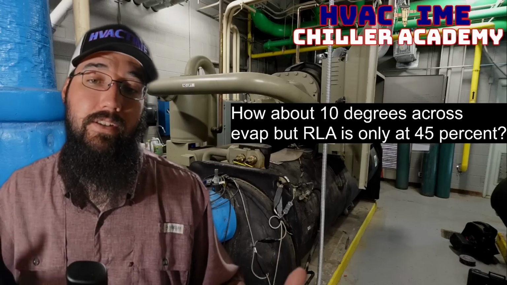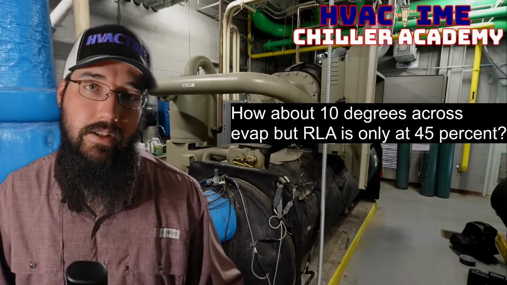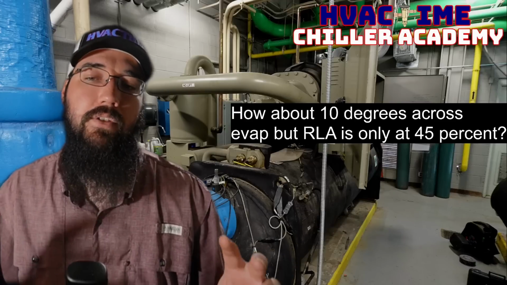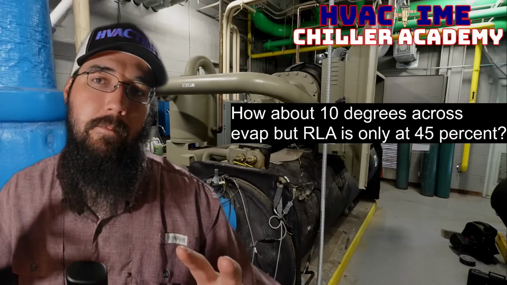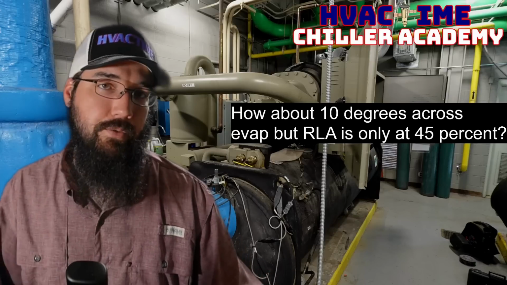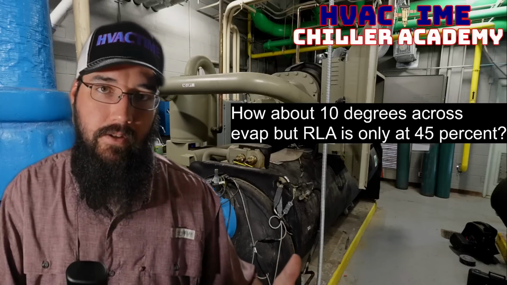So you could still have a technical loaded condition and GPM and all that be fine, but still have a very minimal load on the actual motor of the compressor. And it's just because we're not having to go as far with it.